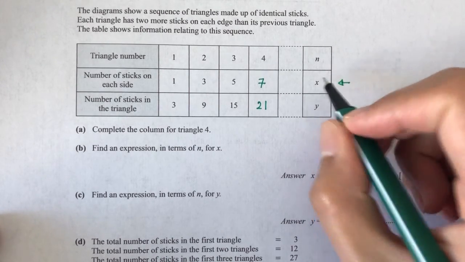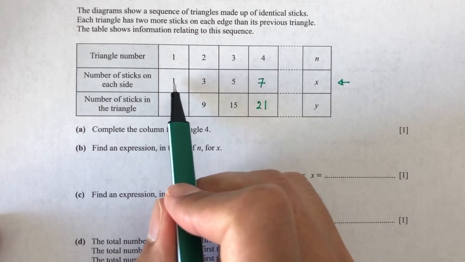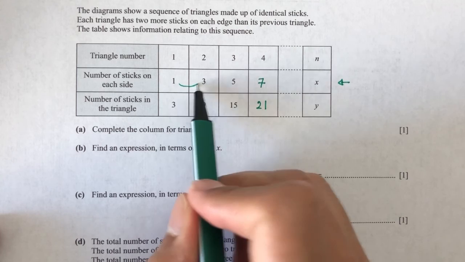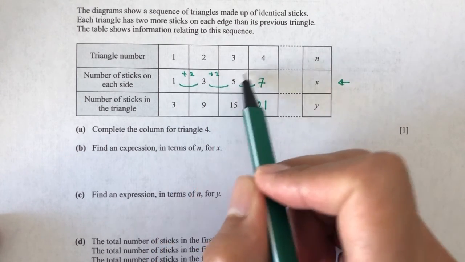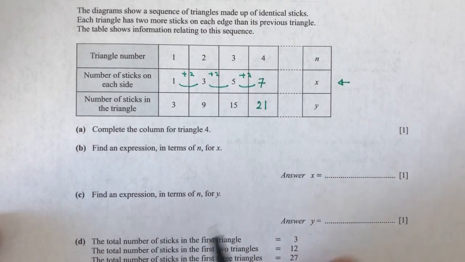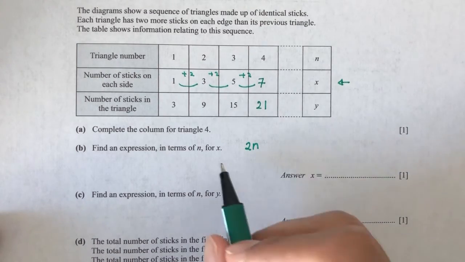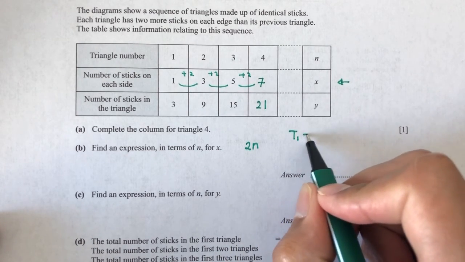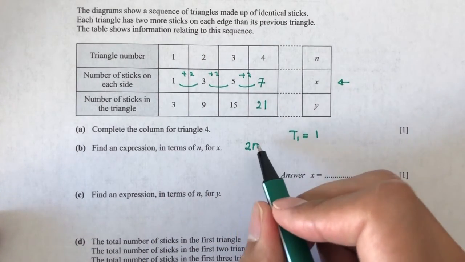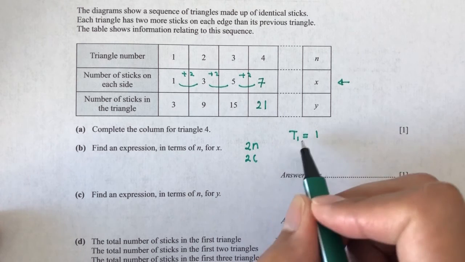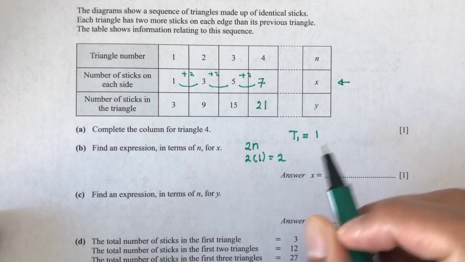x is the number of sticks on each side. So as you can see, for every term, the value of x is increasing by +2. So we will have to write 2n. So what do we know? We know that the first term is equal to 1. If we replace the value of n with 1, what do we get? We get 2 times 1 is 2, which is not the correct answer.